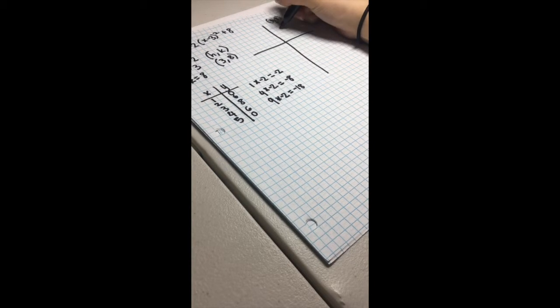Then you'll plot the points on the graph, which are (1, 0), (2, 6), (3, 8), (4, 6), and (5, 0).